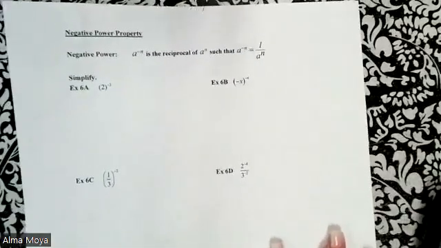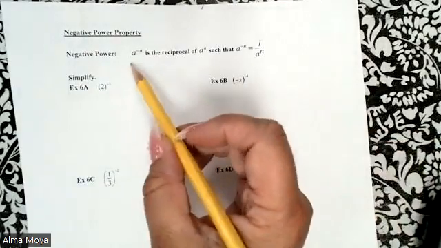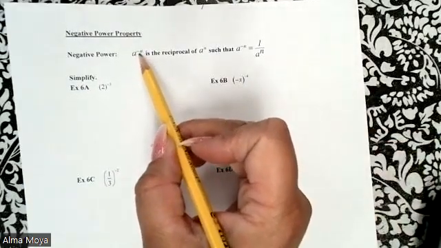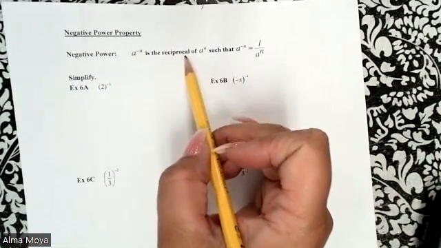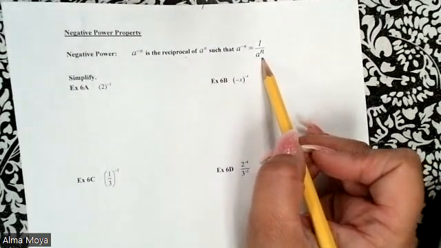So right here, we have a negative power property. If you have a negative exponent, not a negative base number, a negative exponent, it's going to be the reciprocal of a to the n. So basically, that's going to flip to the denominator. And now that it flips to the denominator, it's now going to be a positive exponent.